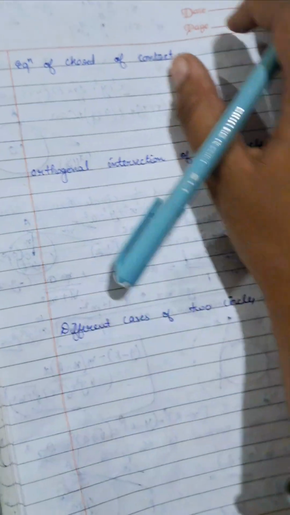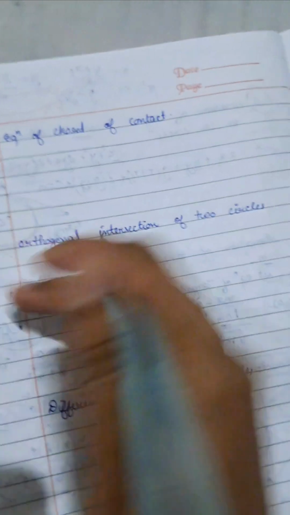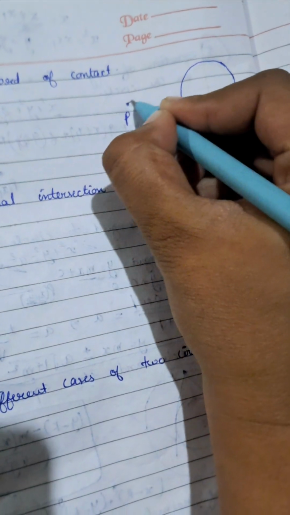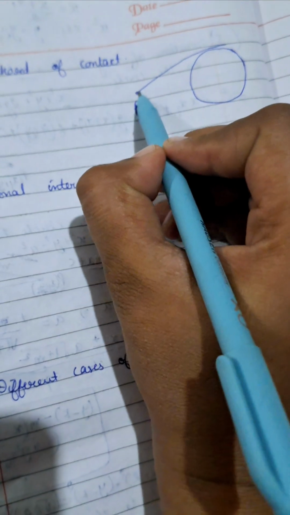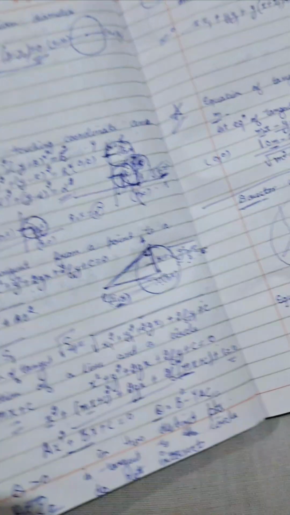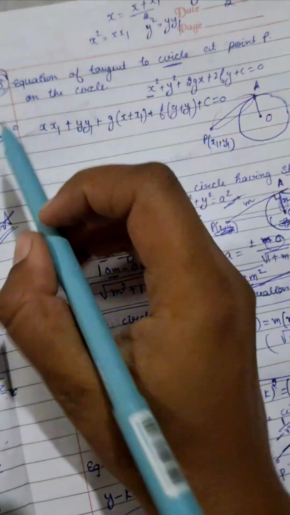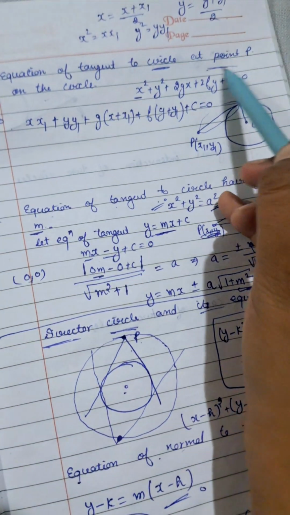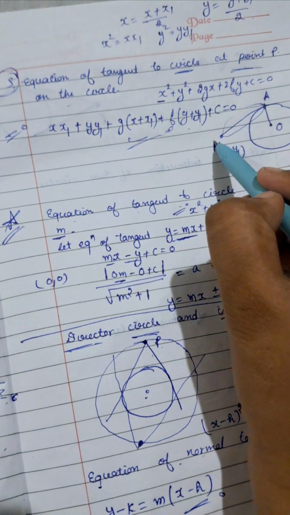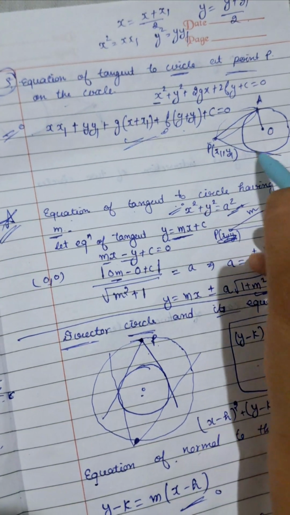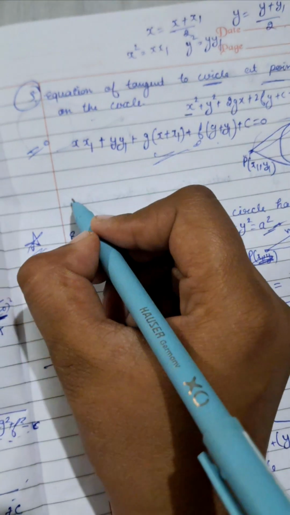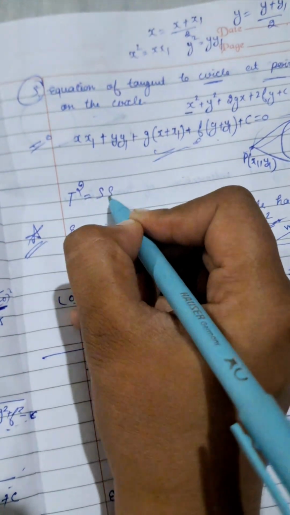Next is the equation of chord of contact. Suppose this is our circle. From point P I am going to draw two tangents. One more thing, here the equation of tangent to the circle at point P is this. But what if I want to know the equation of two tangents? Let's draw one more tangent, then its equation becomes T square is equal to SS1.